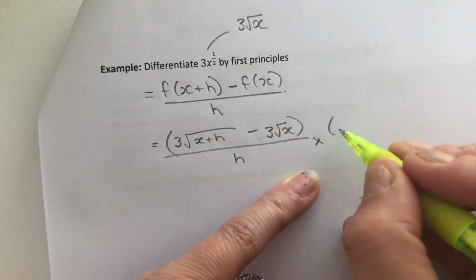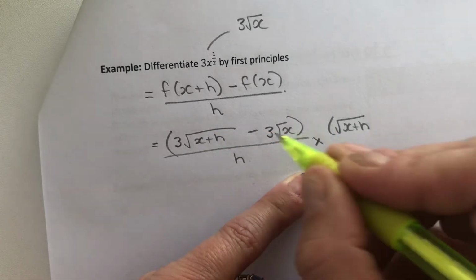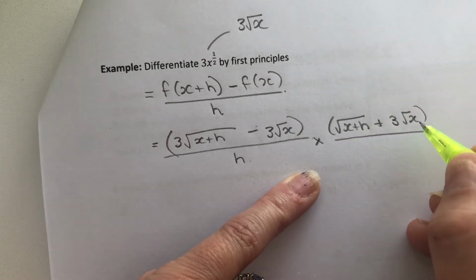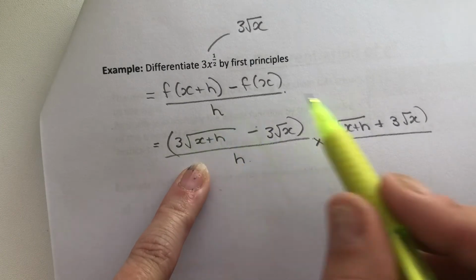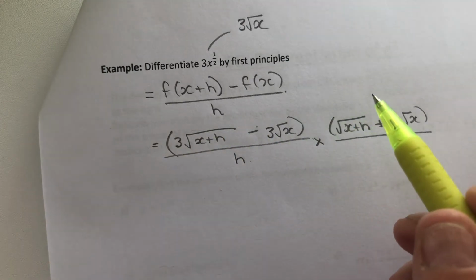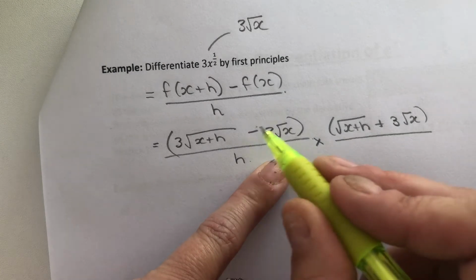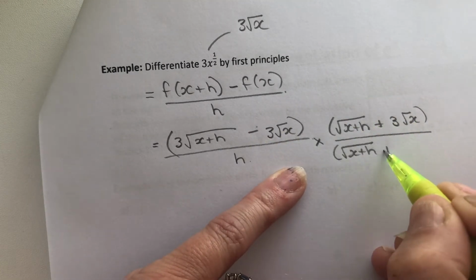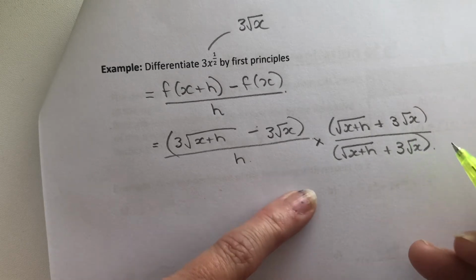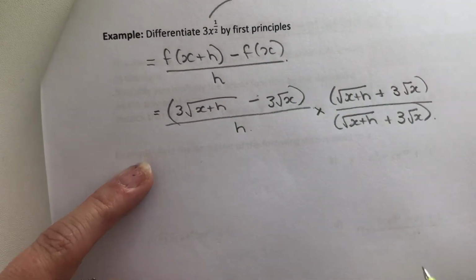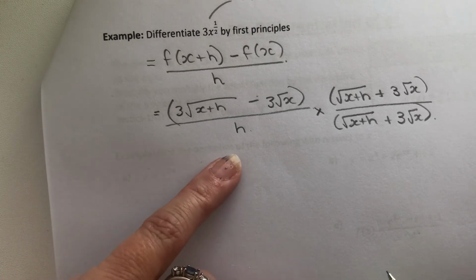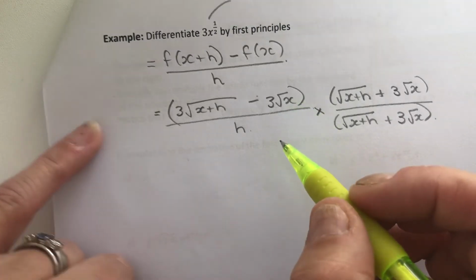So we multiply root x plus h plus 3 root x. And if you do that to the top, this is all to get rid of the square root sign. Okay, so it's like expanding it out. And if you do that to the top, you've got to do it to the bottom. So I'm going to put that on the bottom as well. Now, if you wanted to, you could expand that all out and make sure that I'm telling you the truth and not sending you on a wild goose chase.